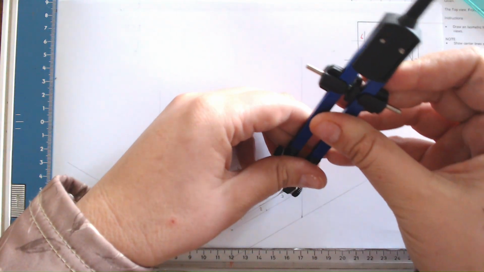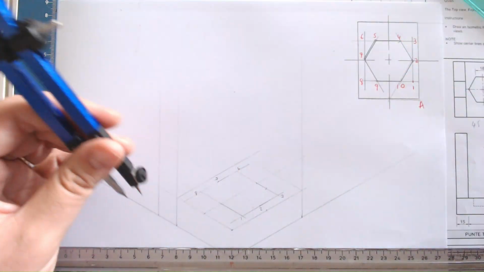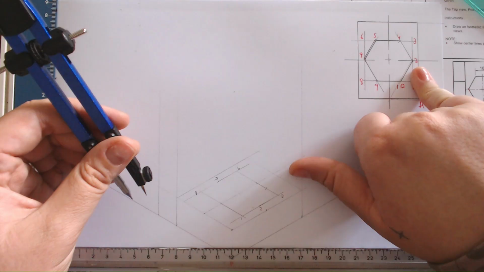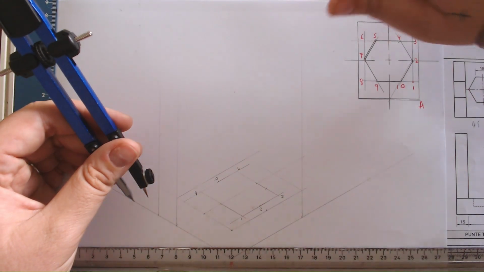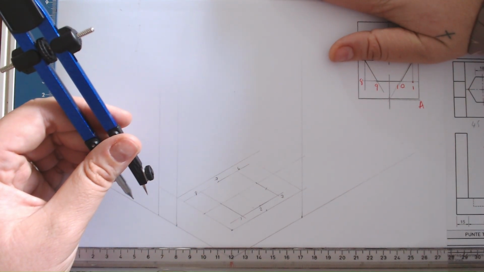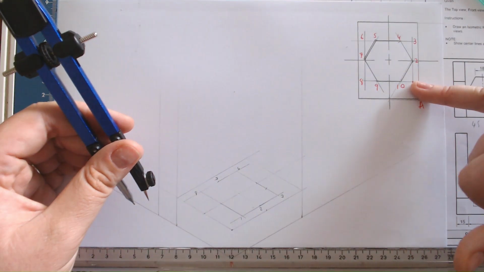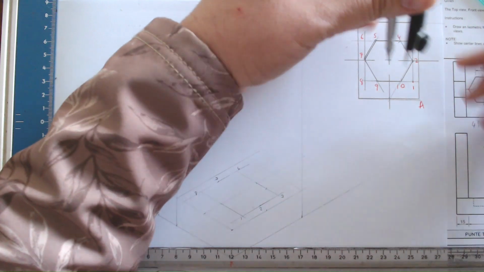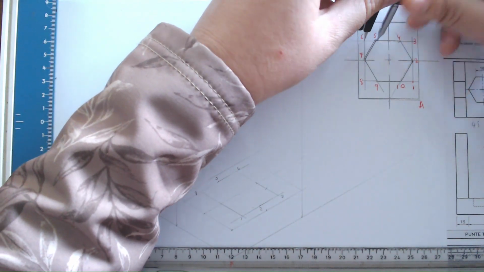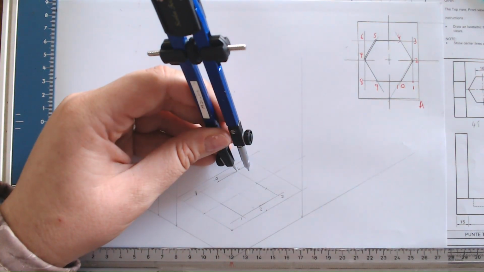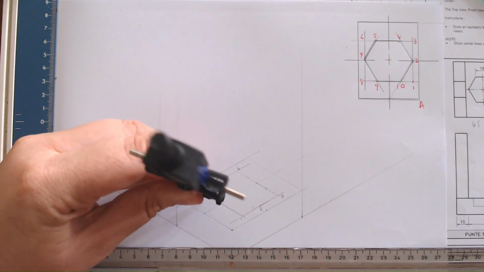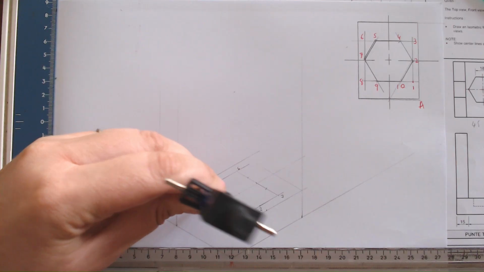Now, one of the things that happens is you don't need to draw the full hexagon or octagon. When you draw an auxiliary view, you don't need to do the full one. You can do half of it as well. Why? Because the same measurements at the bottom is the same at the top. So if I take 6, 6 to 5 should actually be the same, but whatever. So that is it. And 8 to 9 will also be that.